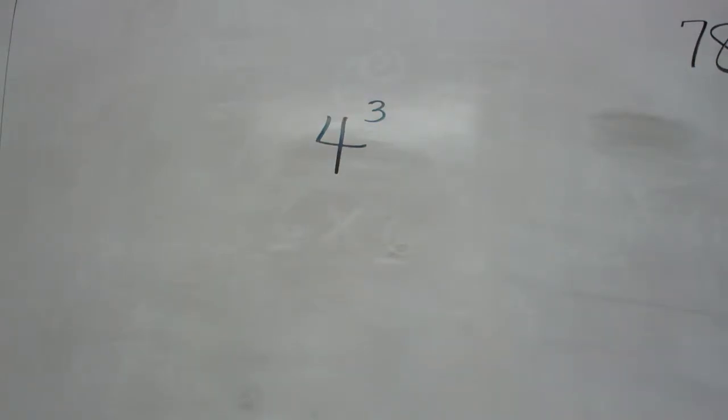4 to the 3rd power. Write down the answer. Incorrect, Garrett. Try again. No, you're doing great. This does not mean 4 times 3. Oh, I got it. I don't know if I multiplied it wrong, but if I got it right, then great.